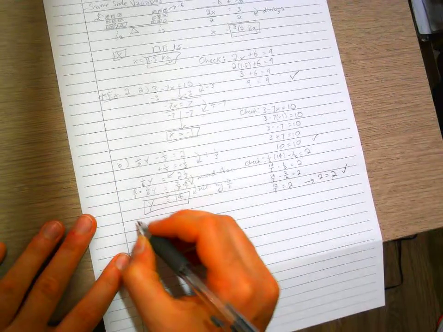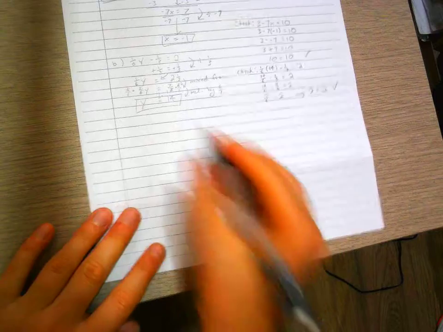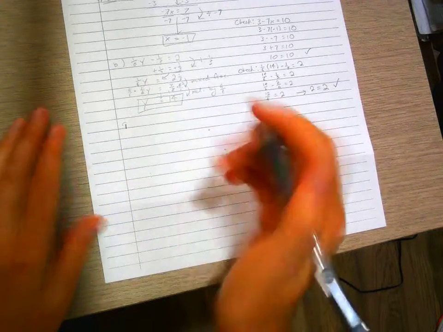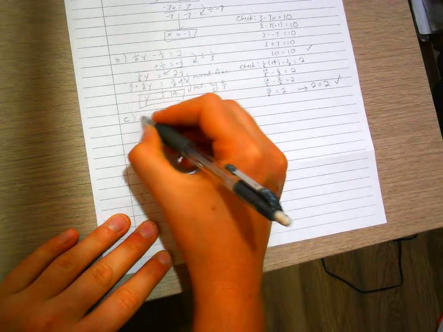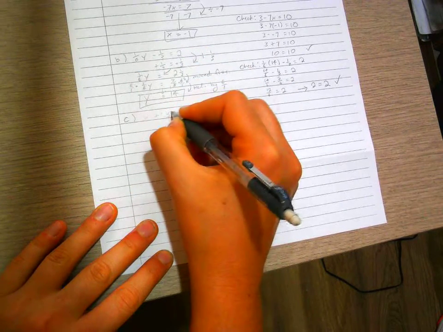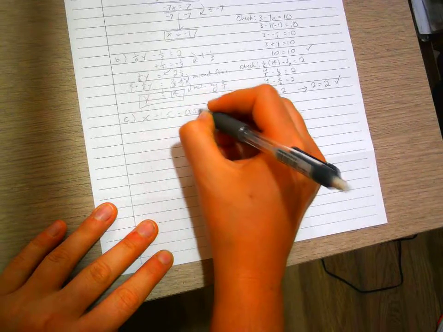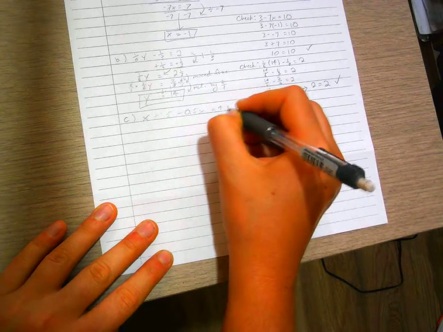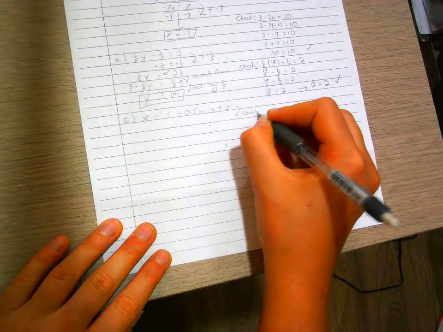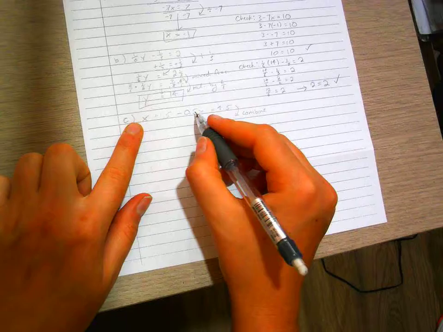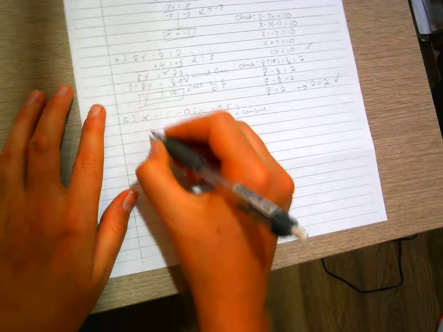Okay, next one, C. x plus 1.5 minus 0.5x equals 4.5. First step is going to be to combine. So we want to combine the x and the negative half x. So if we have a whole x and we take away half an x, that gives us only half an x left.